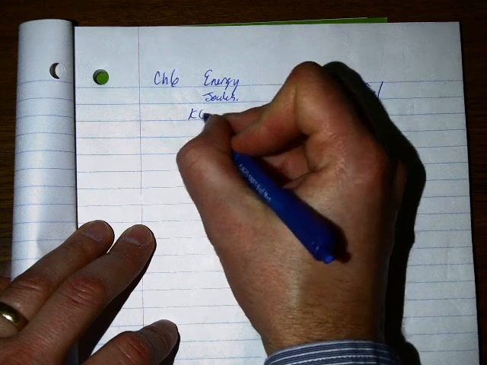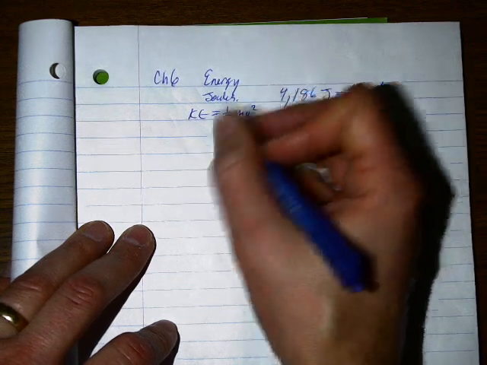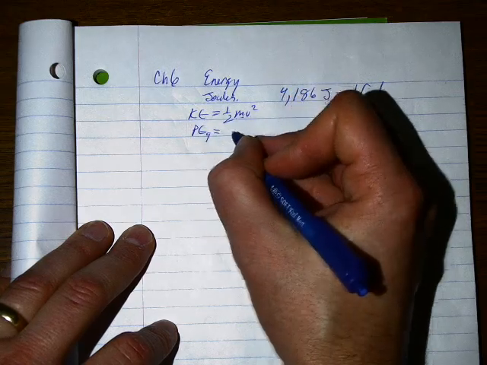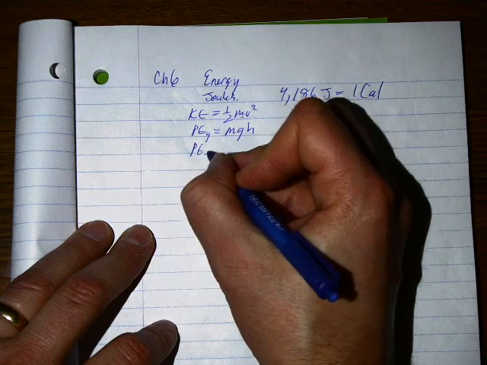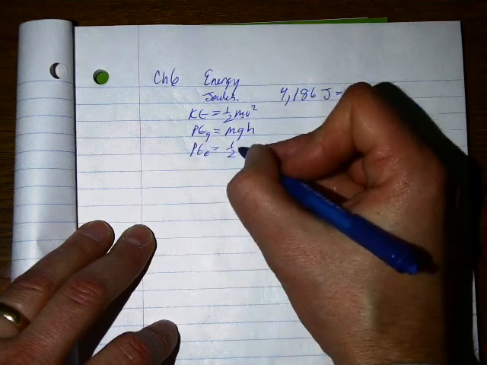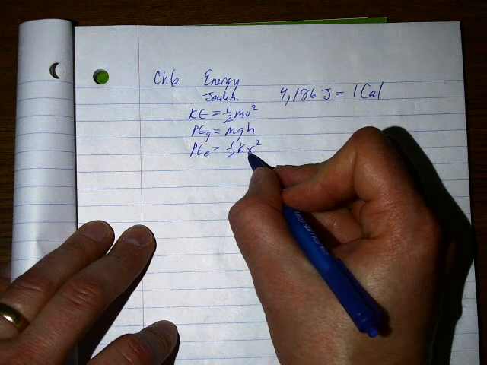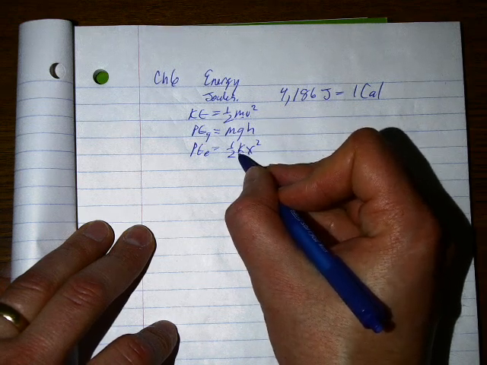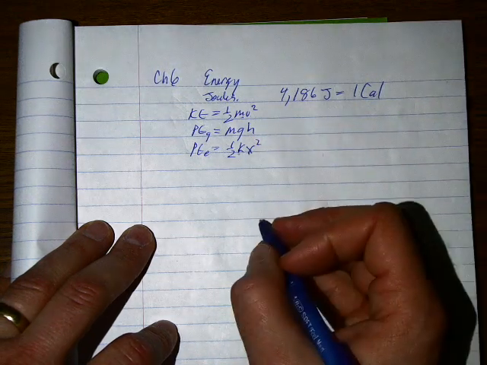We had kinetic energy, which is energy of motion, 1/2 mass times its velocity squared. We had potential due to gravity, mass times gravity times height. We had potential elastic, which is stored in a springy type thing. X is the stretch or compression. K is the spring constant, how stiff the spring is, in other words.